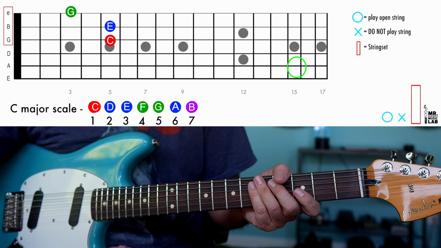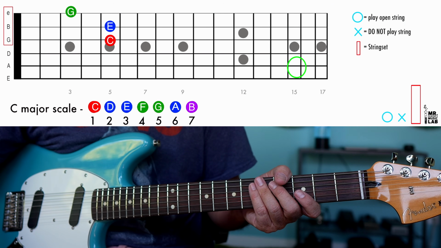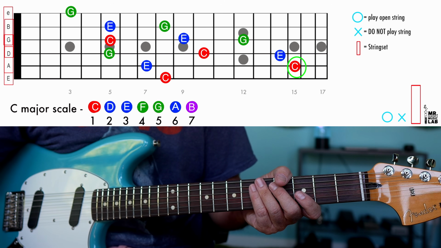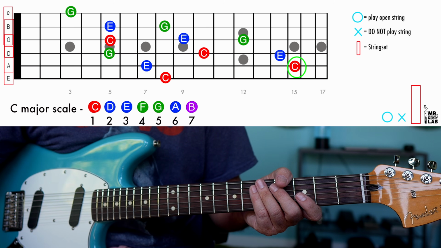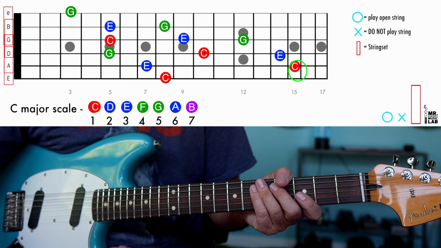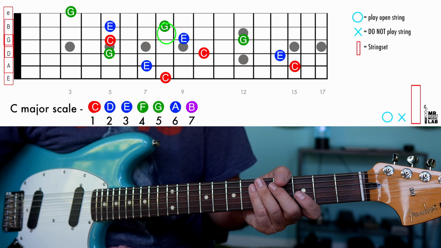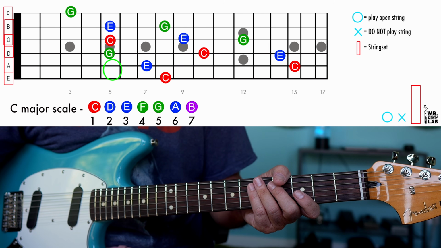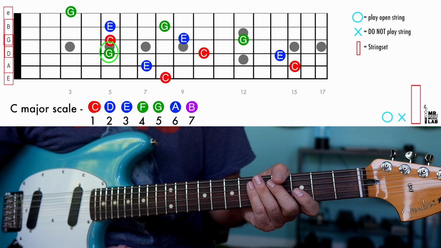So let's do this. Just to really help cement it for you, let's drop all of the triads on this chart, okay? Let's drop them all on. And I'm going to show you what I'm going to do. I'm going to move from this EAD string set to the ADG string set here. Then I'm going to move to this string set, DGB, and then I'm going to do CEG here.